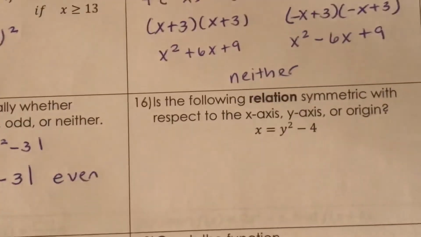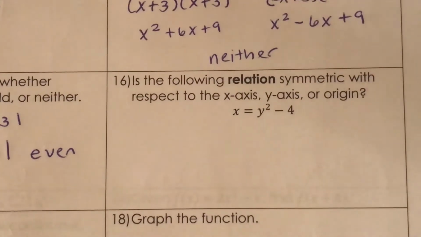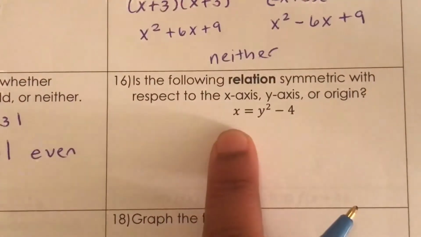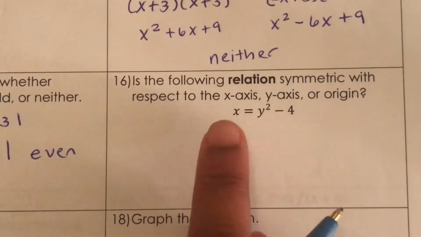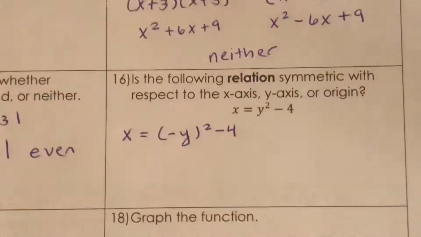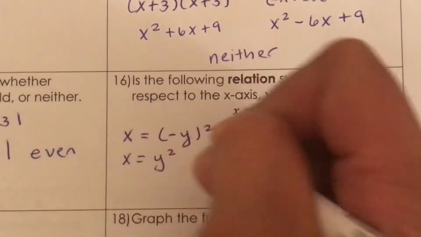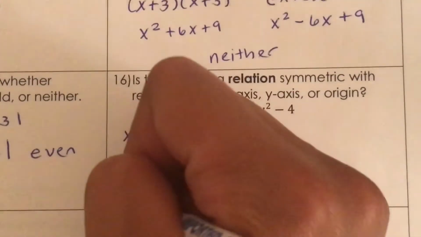Last one is, is the following relation symmetric with respect to the x-axis, y-axis, or origin? If it is symmetric with respect to the x-axis, then when I change my y to negative y, I should end up with the same thing. Negative y squared is still positive y squared, and so this is symmetric with respect to the x-axis.